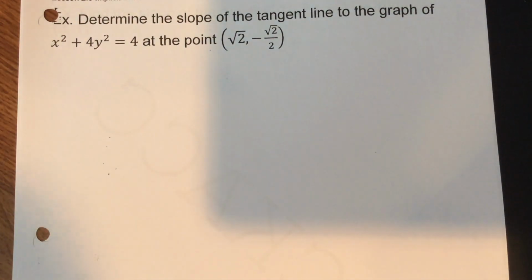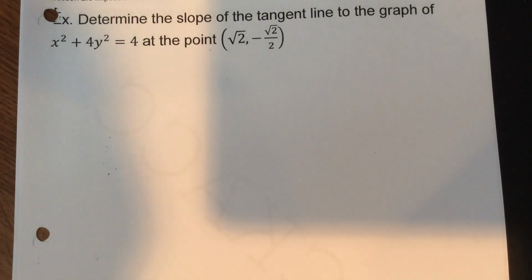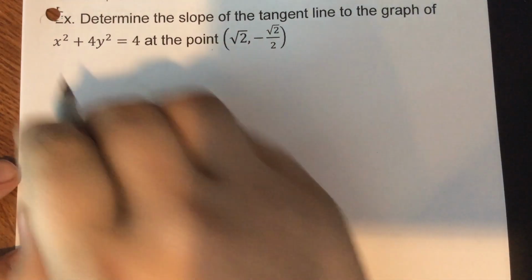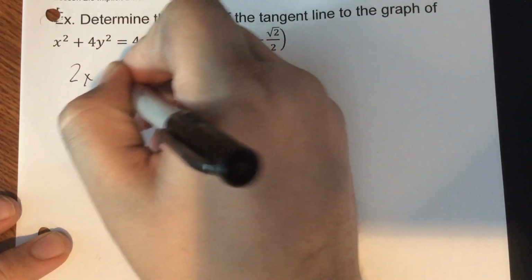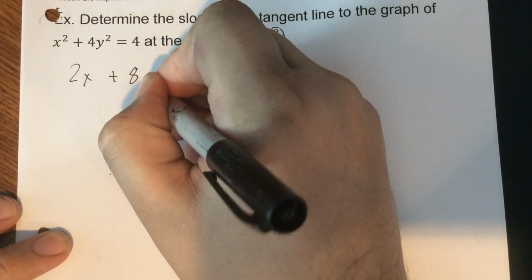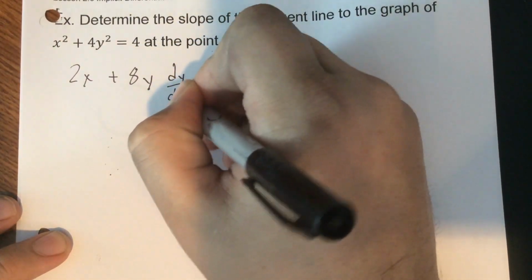So determine the slope of the tangent line to the graph of x squared plus 4y squared equals 4 at the point square root of 2, comma, negative square root of 2 over 2. So remember, taking the derivative gives you the equation, and then you can plug in to find the instant slope of that point. So we're going to do the derivative of this equation. So derivative of x squared, we can just do it straight up and get a 2x, plus derivative of 4y squared. We go to 8y dy over dx.